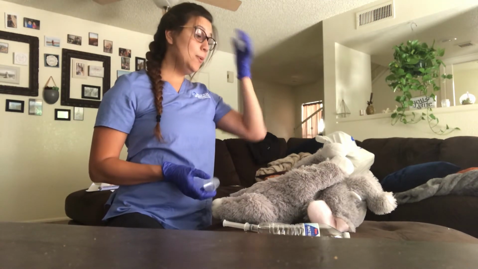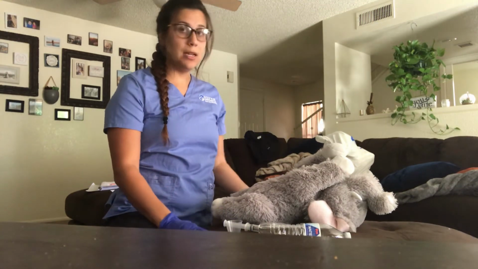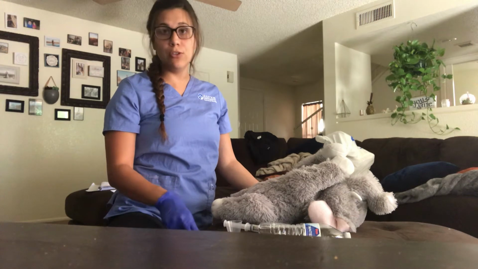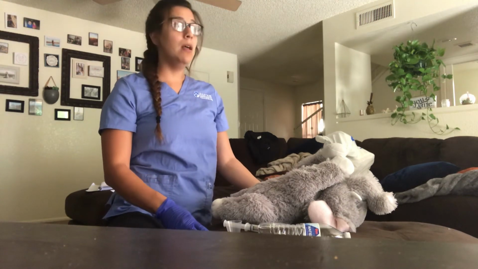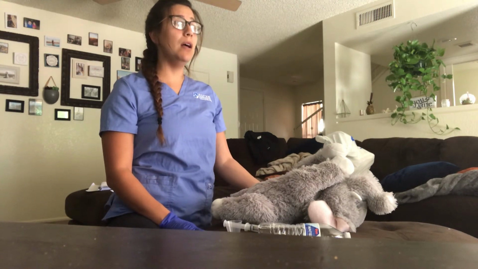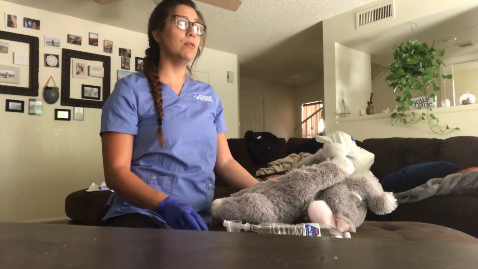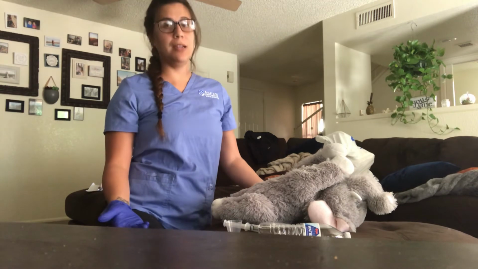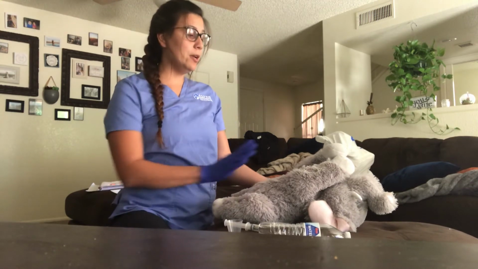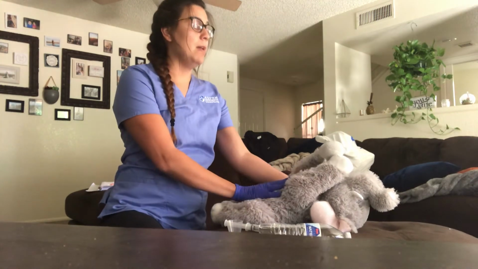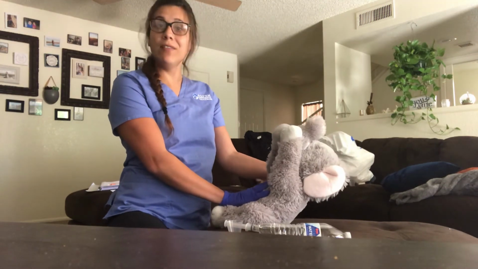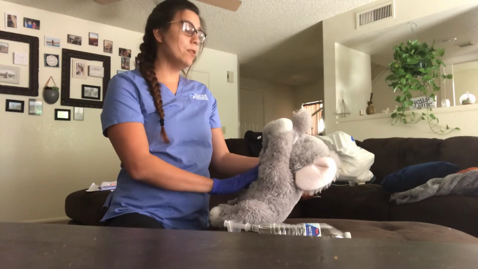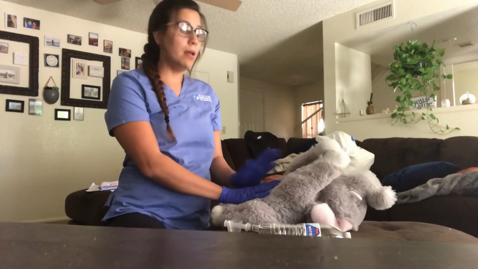So then you want to go ahead and obviously before any medications, give the patient the medication right. So right patient, right dose, right route, right time, right medication. And then the patient's right to refuse the medication. You want to go ahead and elevate the patient to about a 45-degree angle before you start giving any medications. So you would just go ahead and lift them up.